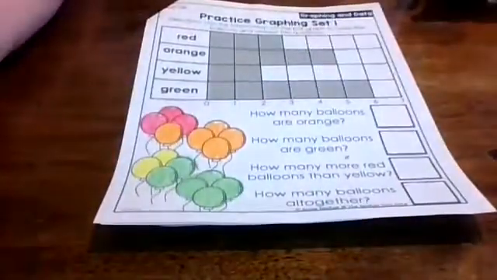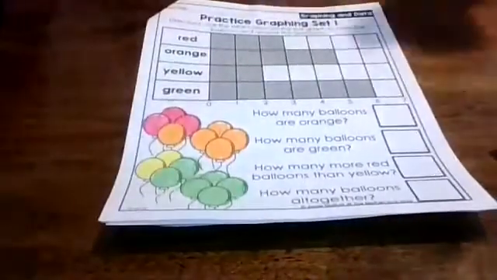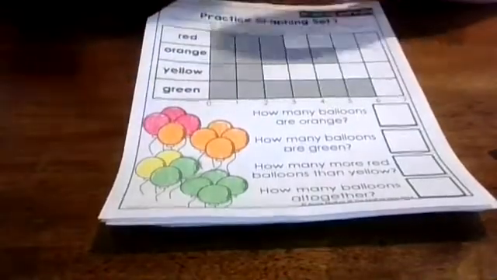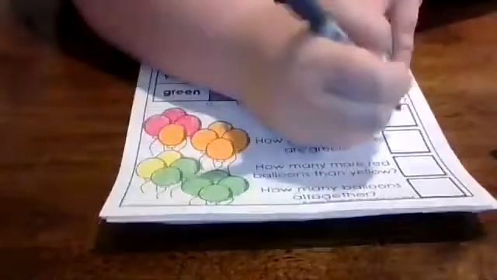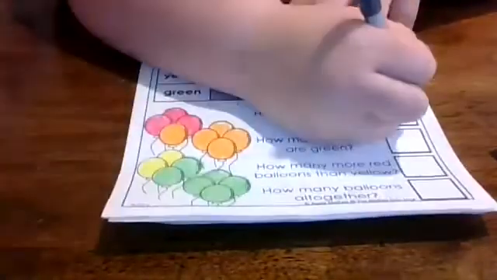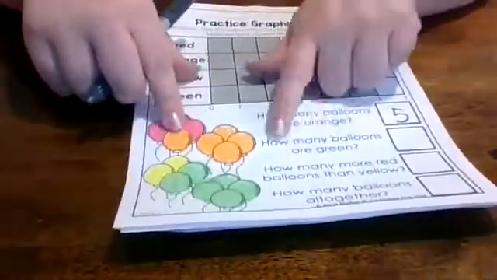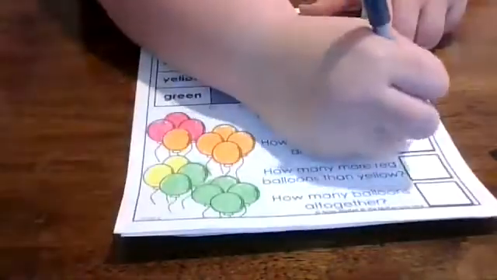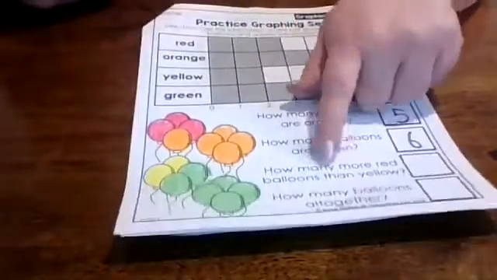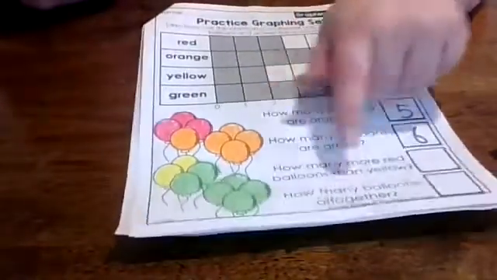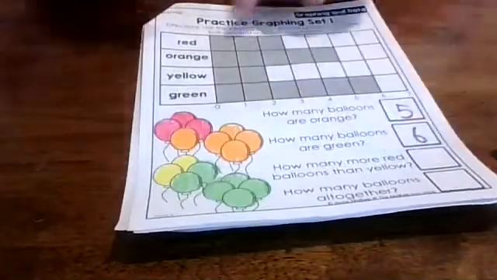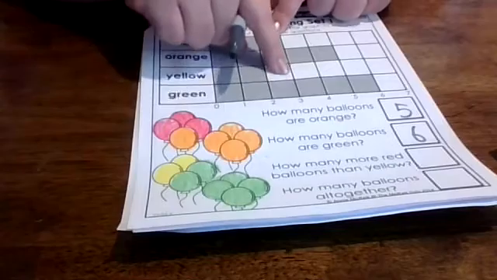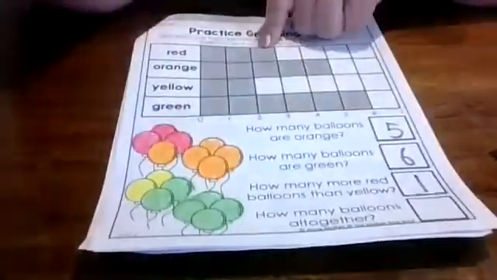Okay. All right. We've got our balloons colored. How many balloons are orange? We colored 5. Okay. How many balloons are green? Well, we colored 6. How many more red balloons than yellow? Let's see, red has 3, yellow has 2, so it has 1 more.